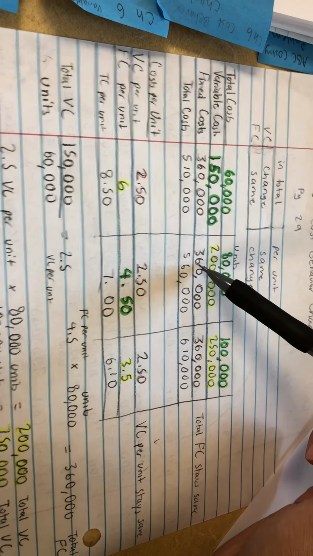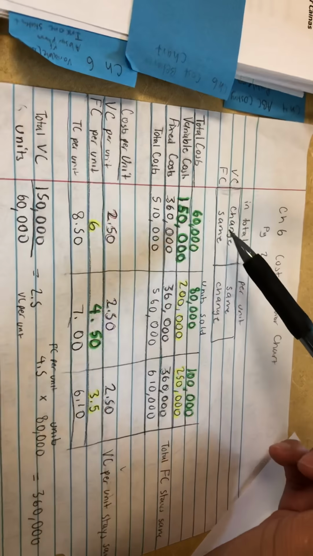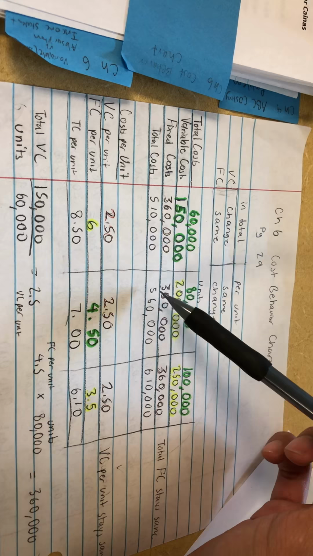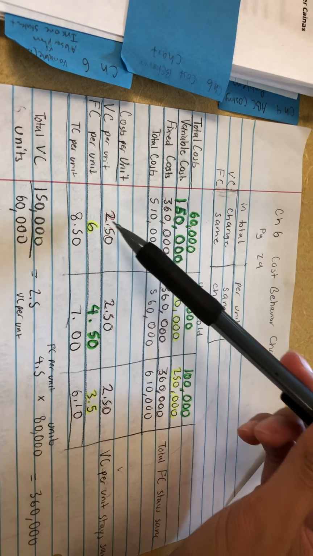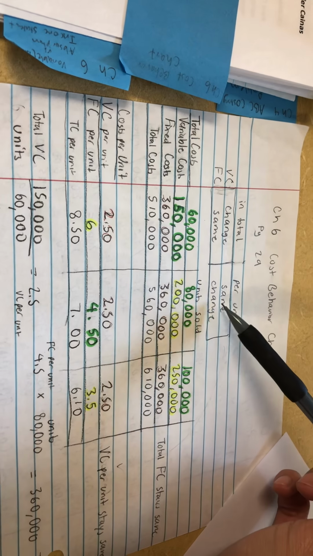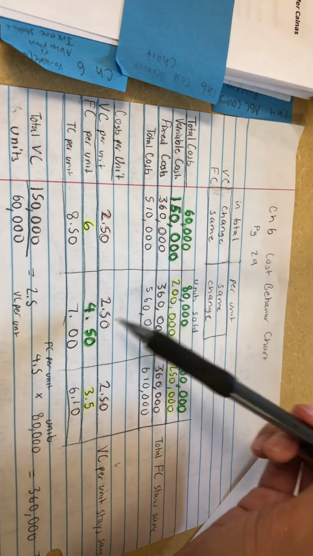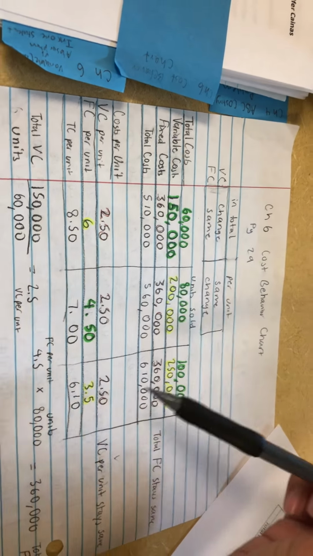So you write it there. And the reason I wrote it here and here is that if you go back to your table, fixed costs in total stay the same, so you can write it for all of them. And for variable cost per unit, it's the same, so that's why I wrote it. So using those two, you can fill out most of the chart already.